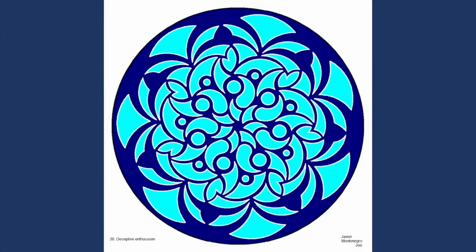This image is named Deceptive Enthusiasm. Sometimes we put our hopes in something, but as time passes by, we face the reality and then we understand that it was just a deceptive enthusiasm.